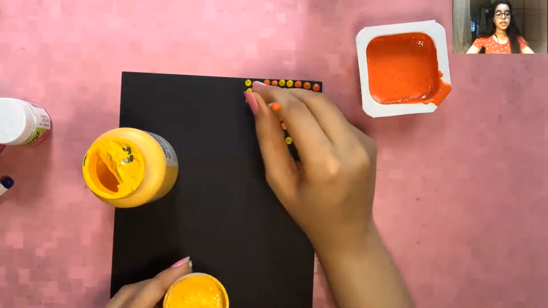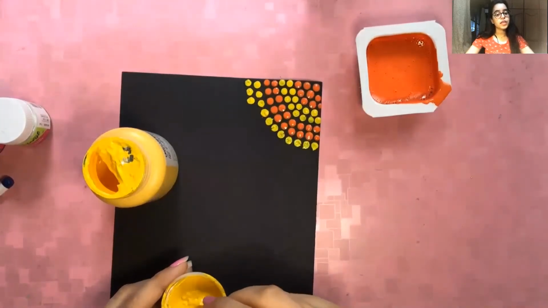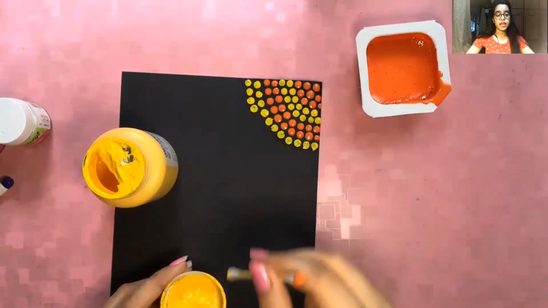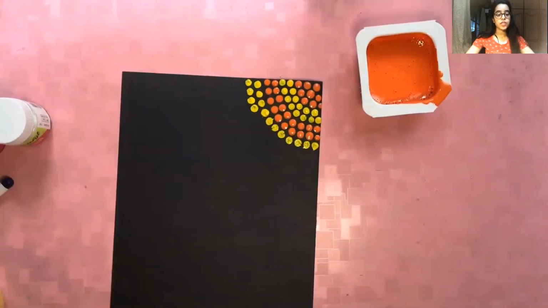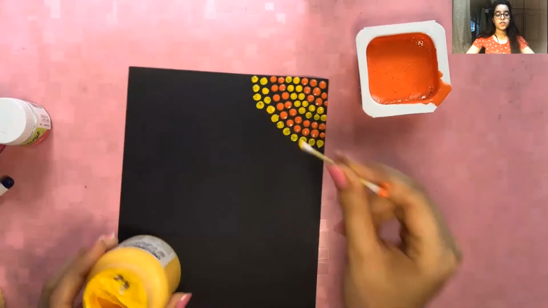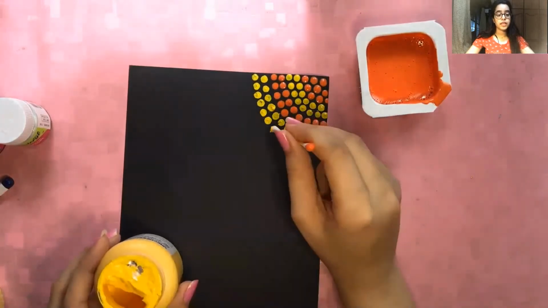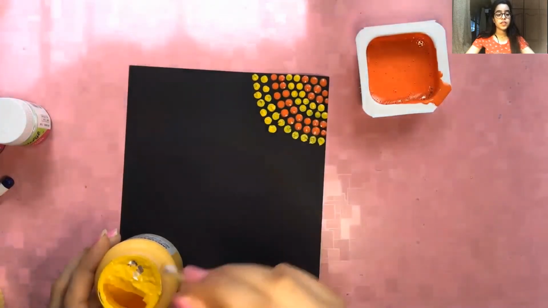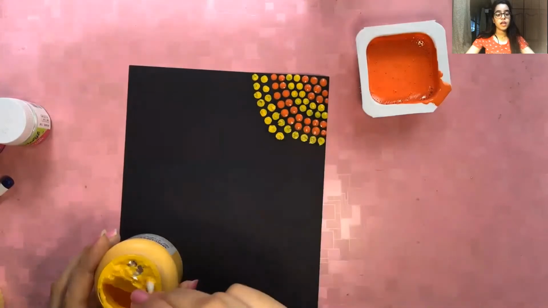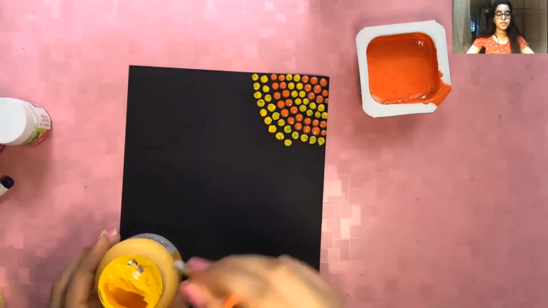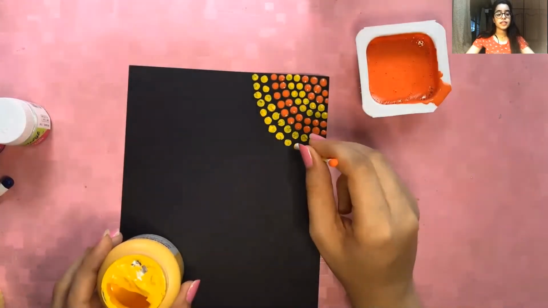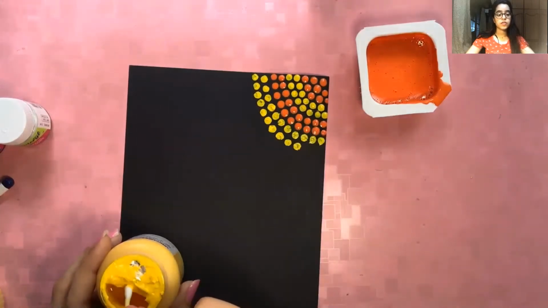So first we gave 2 layers of yellow, then 2 layers of orange. Then again, we gave 2 layers of this yellow. So just make sure that you're also giving good 2 layers of each paint, just above the other. I'm almost on my second layer of this yellow dot.